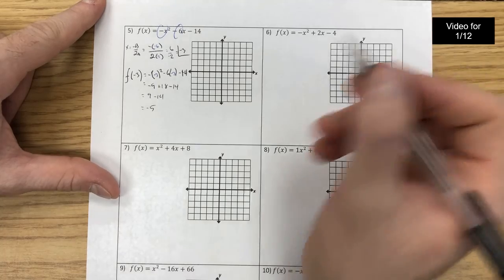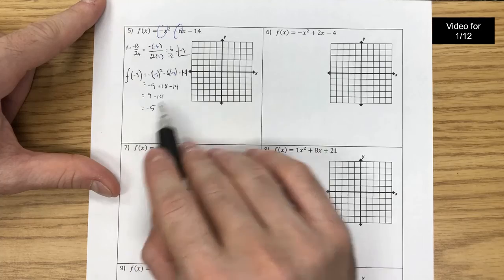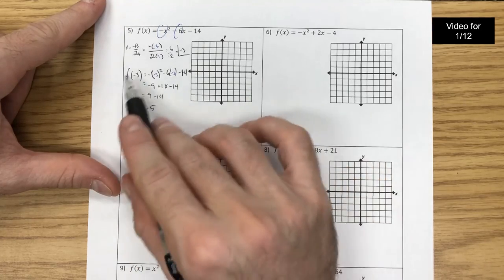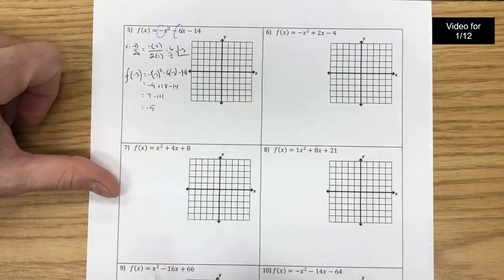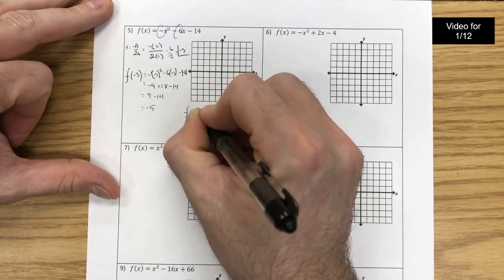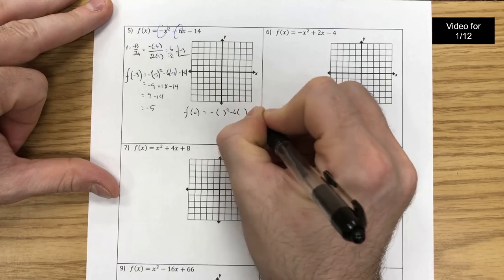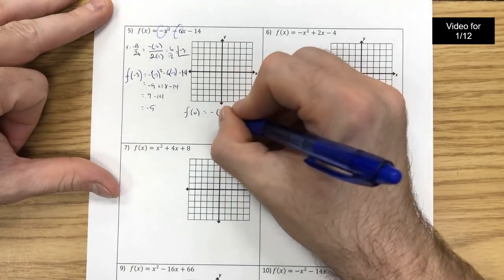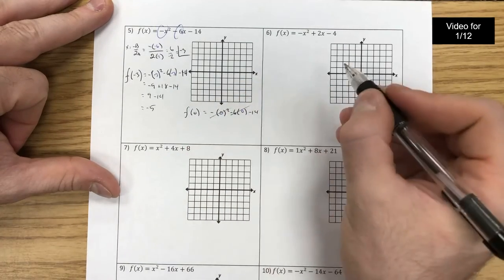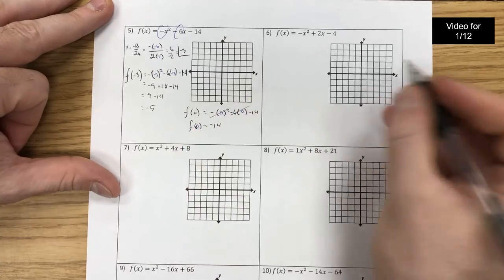Okay, not too bad. But now, what we've seen in the previous ones is that when I graph this point, my other point bounces off my graph. So I'm not going to graph my vertex just yet until I find my y-intercept. So let's go ahead and find the y-intercept by plugging in 0. So if I plug in 0, cancel, cancel, f of 0 is negative 14.